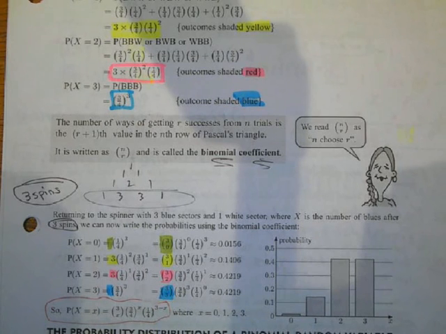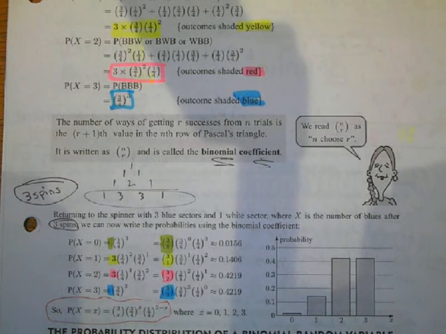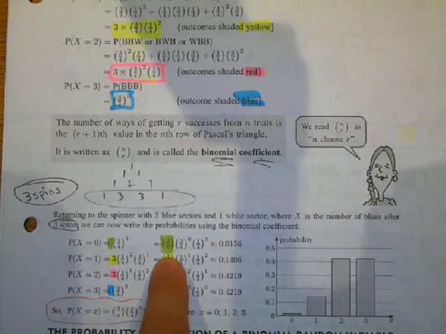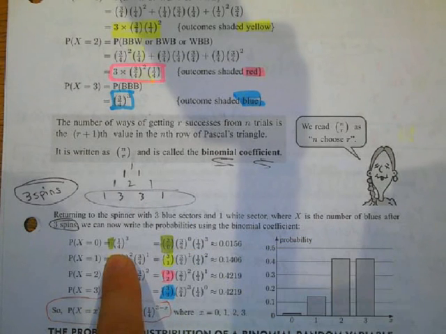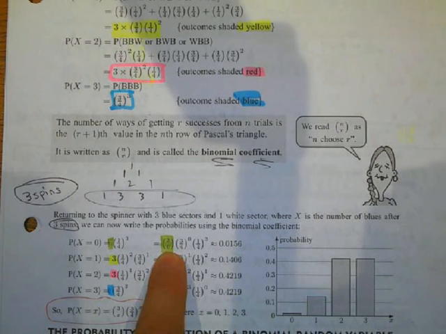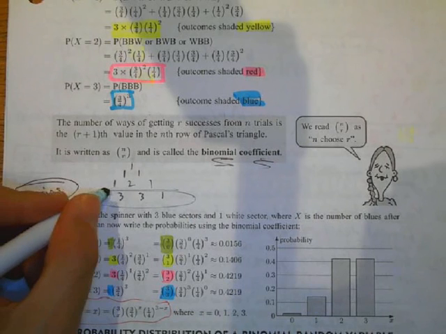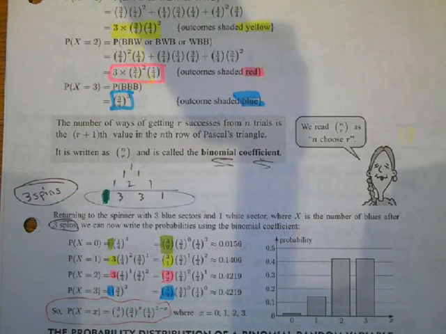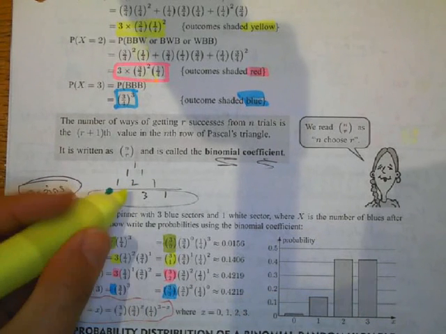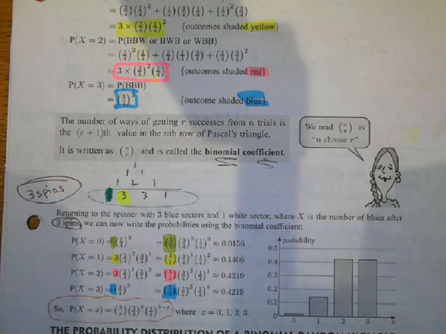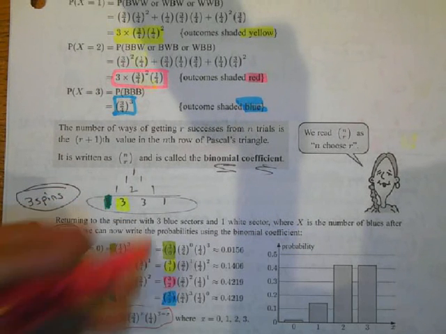So, for example, we're using row 3, and to get 3/0, that is this value right here. Okay, to get the third row, 1 success, that's this one here. The third row 2 successes is that one there, and the third row 3 successes gets me this one here. And so we replace those values with that.